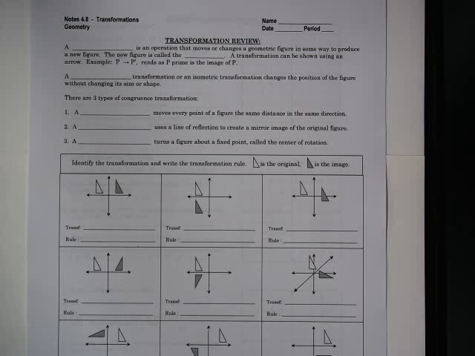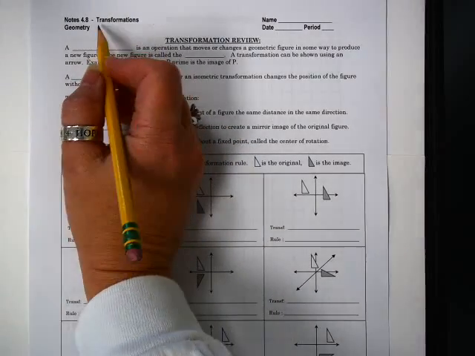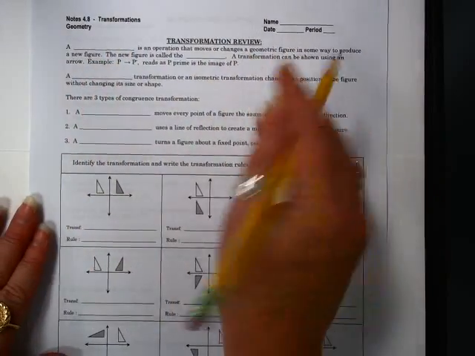Okay, today students, we are going to be reviewing transformations. It's a topic that we learned back in middle school, but we're going to just bring it up a notch to the high school level. So our learning objective today is transformations.